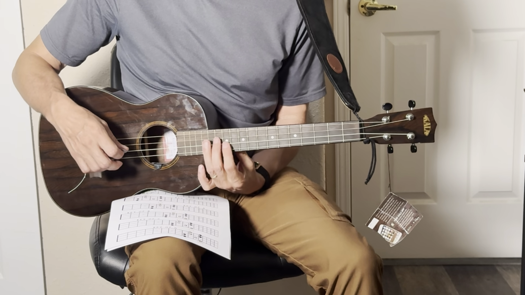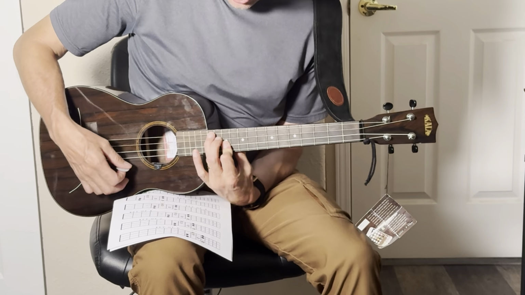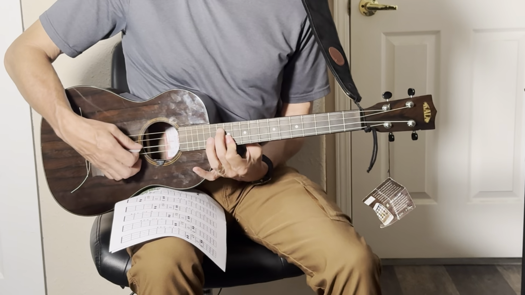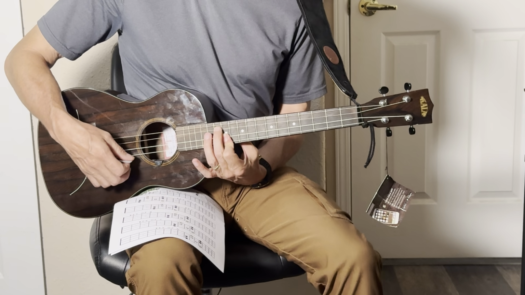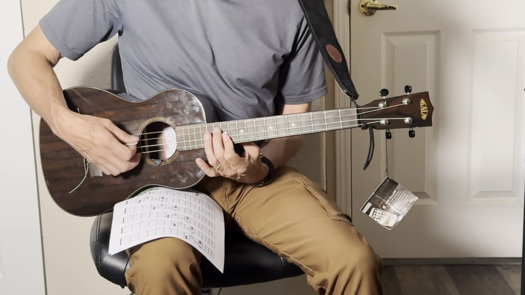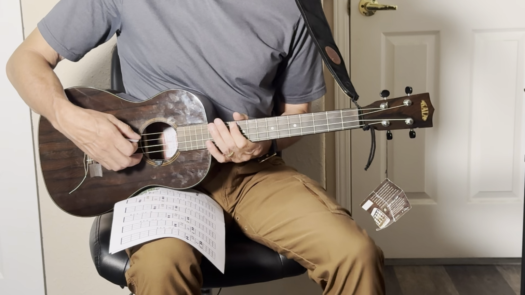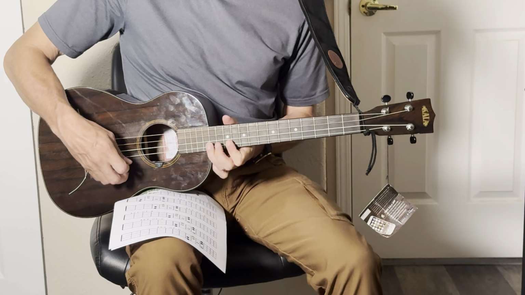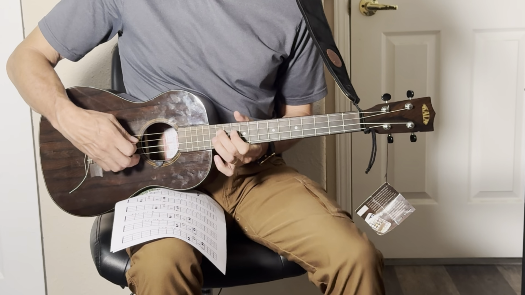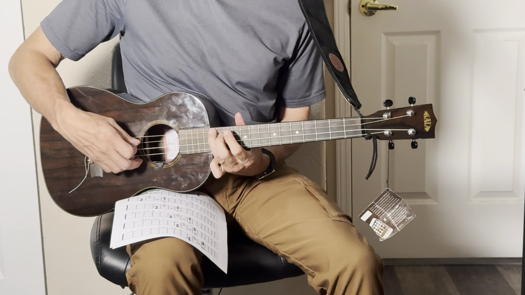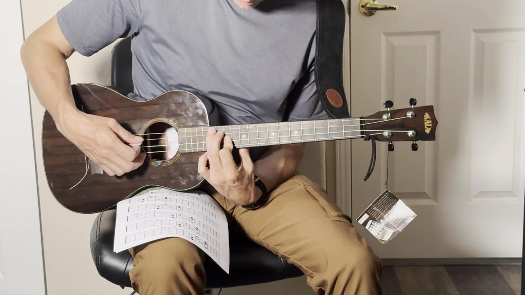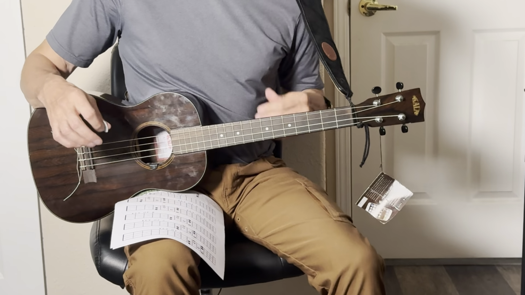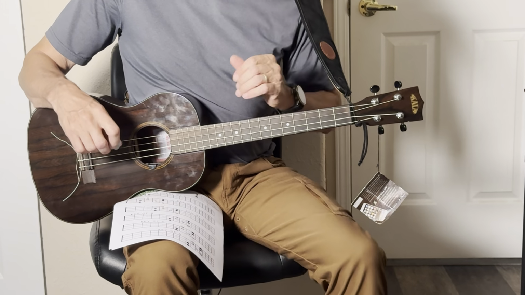Beautiful. And then finally E, and I'm only going to use, okay, there we go. That's a hard one. Like I say, you can play just the bottom 3 strings. 1, 2, 3, 4. That's the exercise for this week. Let's go ahead and go through it again.